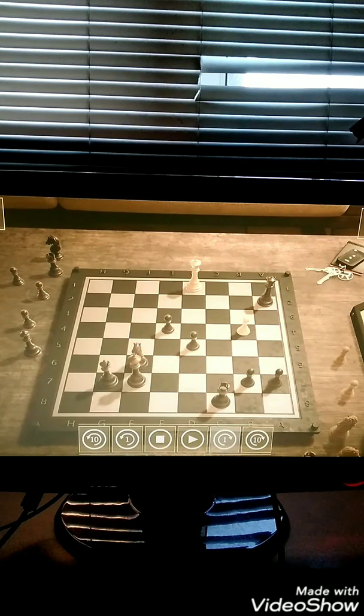My pawn takes their pawn on d5. The computer moves their pawn to b5. I move my rook to h8. Computer moves their king to c1. And I decide to move a6.